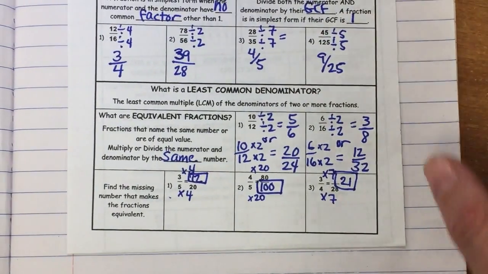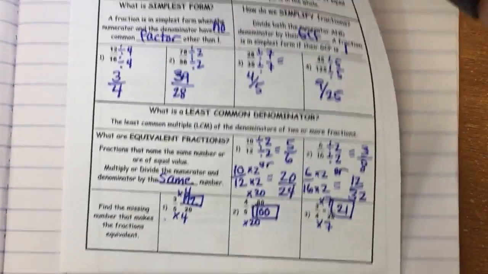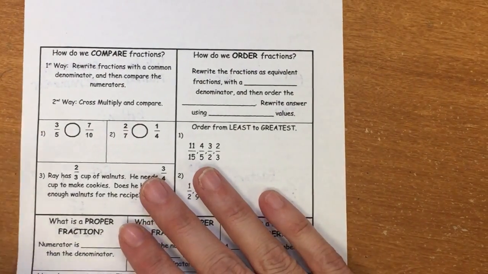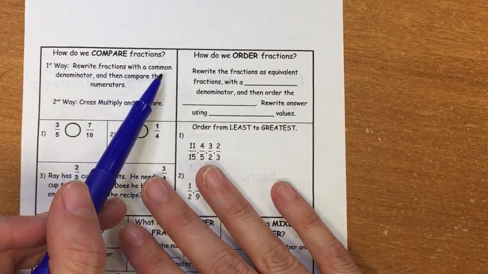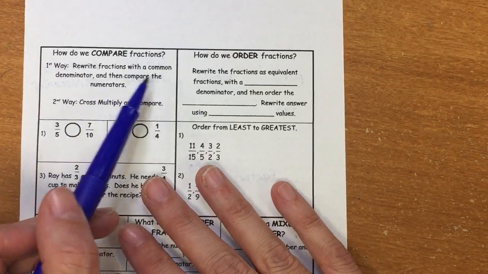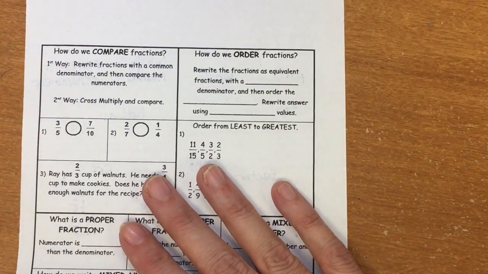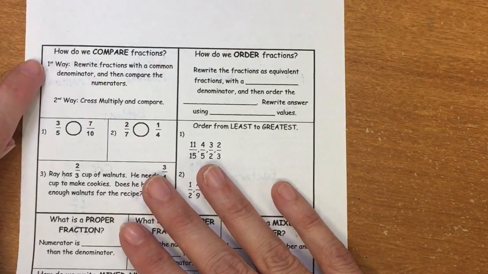Now I'm going to flip to the back of my notes. And here we're going to be talking about comparing fractions. Okay, so to compare fractions, I'm going to rewrite fractions with a common denominator and then compare the numerators. A second way you can do this is cross multiply and then compare. But in this video, I'm going to show you the first way.